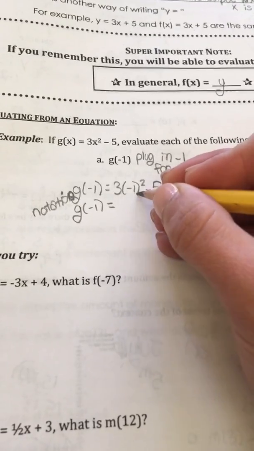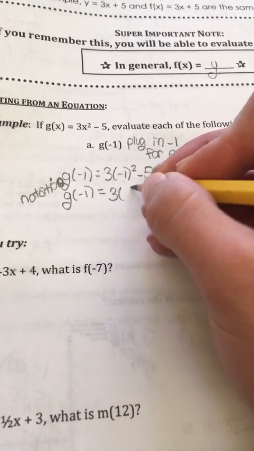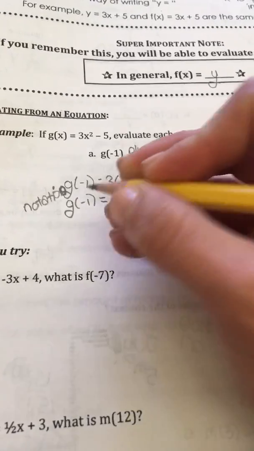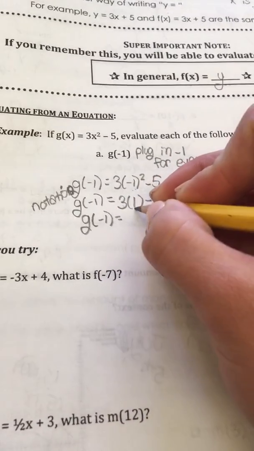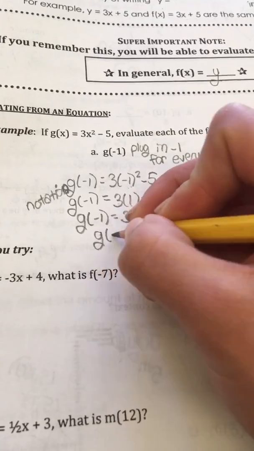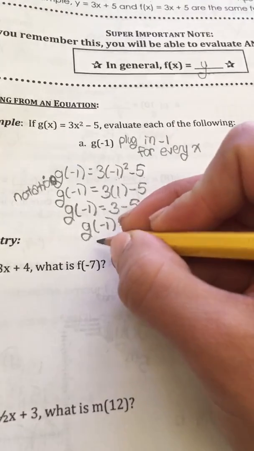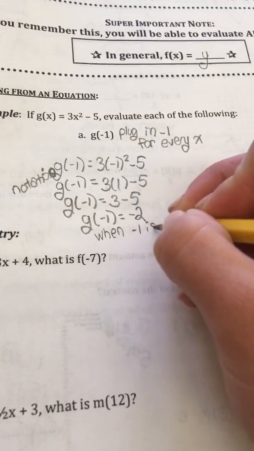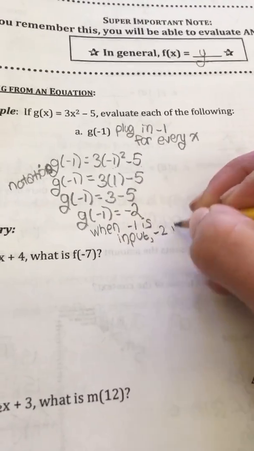So remember, GEMDAS, exponents comes before multiplication. So you would do 3 times negative 1 squared, which is positive 1, minus 5. So g of negative 1 equals 3 times 1, which is 3, minus 5. So g of negative 1 equals negative 2. So basically this means that when negative 1 is input, negative 2 is the output.